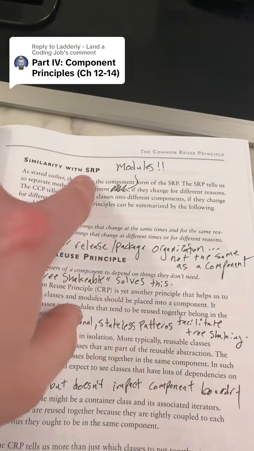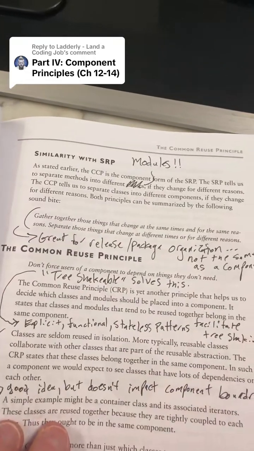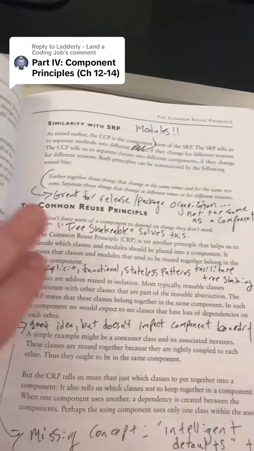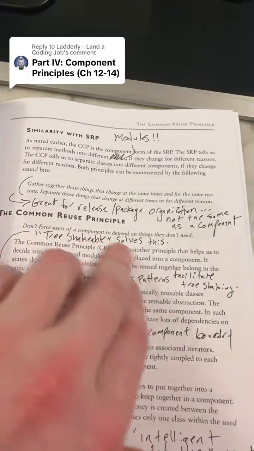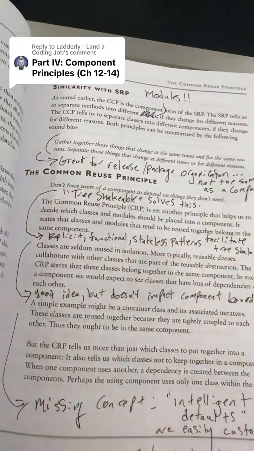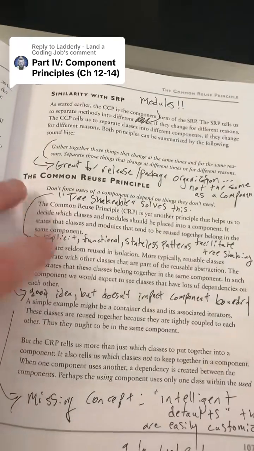And there's some similarity with SRP here, right? So basically, CCP is SRP extended into module organization. He talks about the common reuse principle, and he basically says, don't force users of a component to depend on things they don't need. That's true, but that's not a need to reorganize your modules. This can be solved with tree shaking. So there's a technical solution to this.